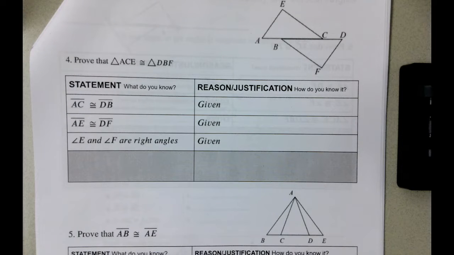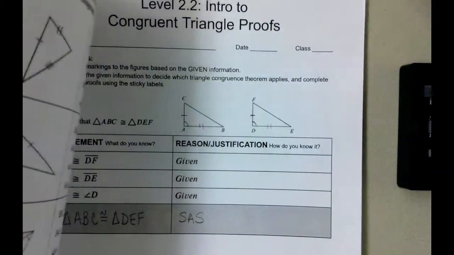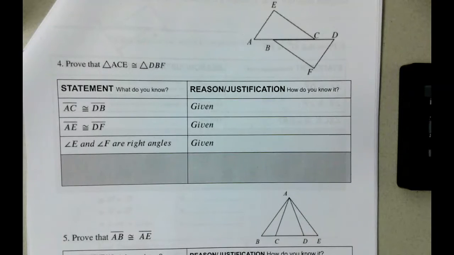Continuing on with our level 2.2, I've got to look back in my packet here for the title. Sorry about that. Level 2.2, Intro to Triangle Proofs. We are on page 17, if you need that.